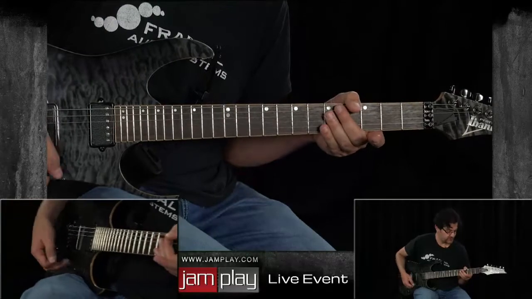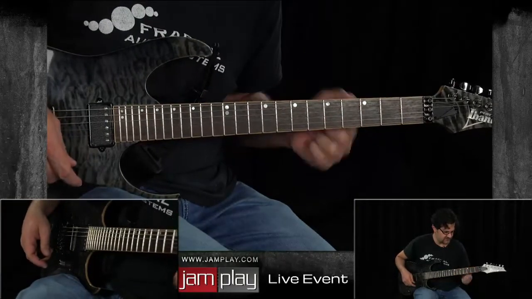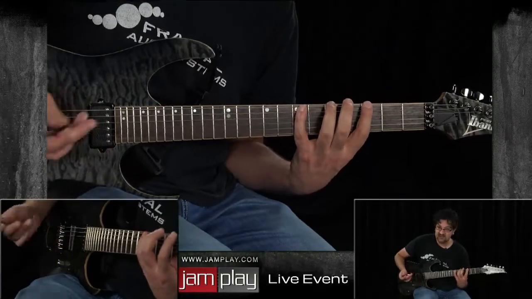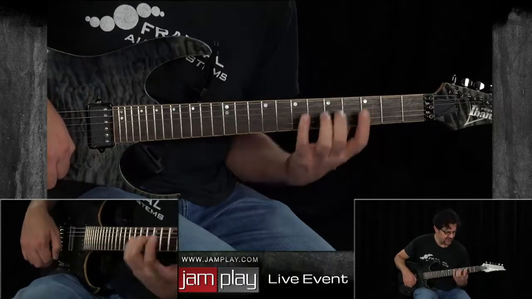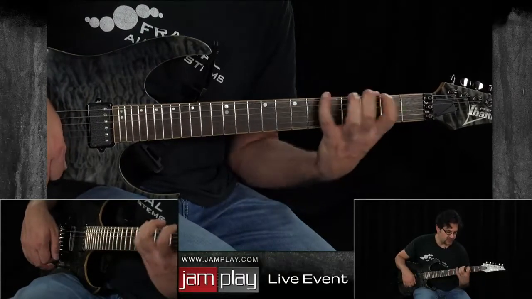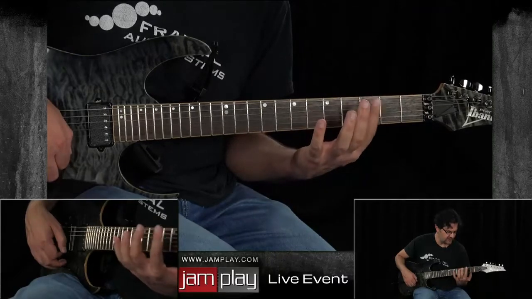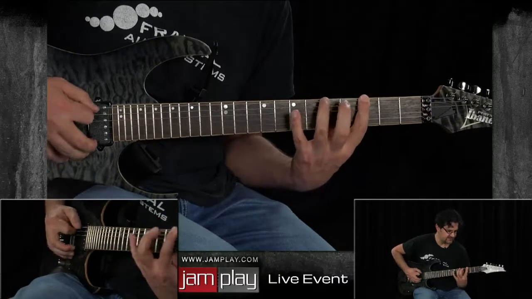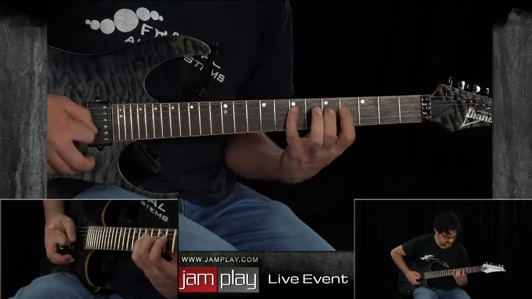And that's a 3-note per string scale in G major. As far as the fingering goes, that's kind of important too. Each time I'm starting a new string, the lowest note of each string is going to be played with the index. So index, index, index, index.